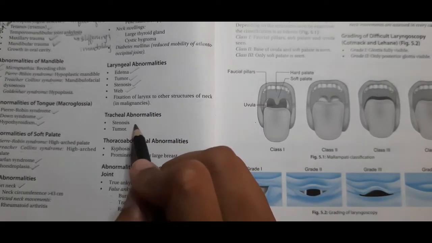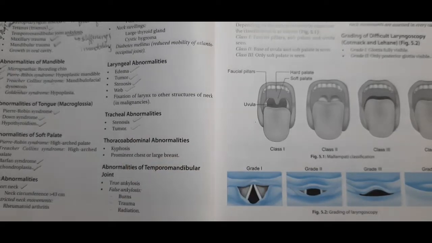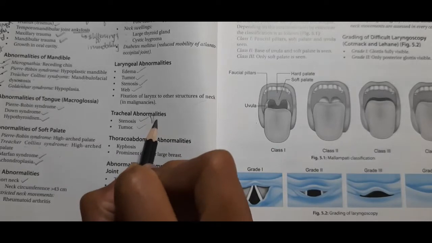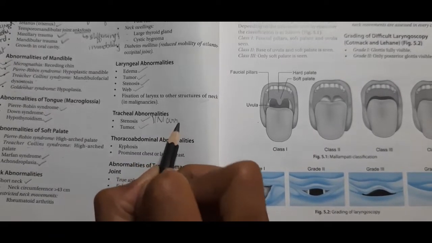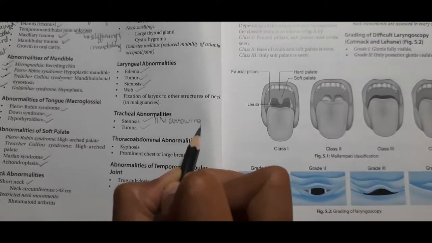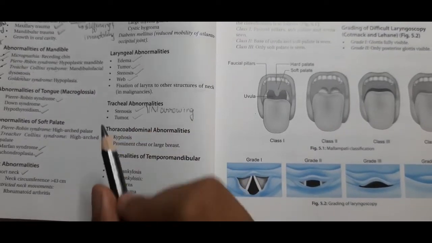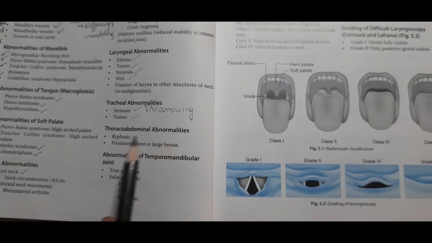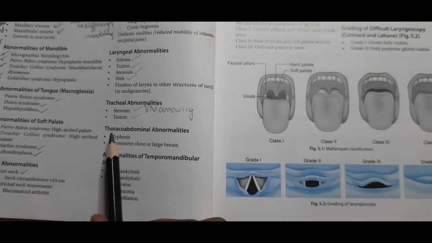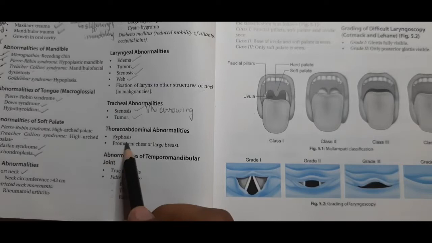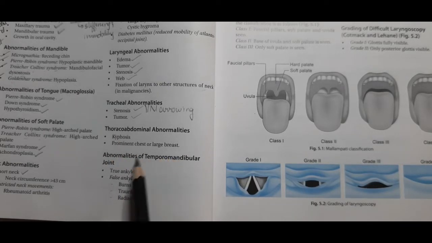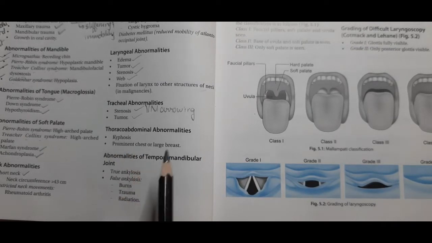Moving to the tracheal abnormalities: stenosis and tumor. What is stenosis? Stenosis is nothing but narrowing of the trachea, and there might be a tumor formation. Moving to the next one, which is thoraco-abdominal abnormalities, that is, near the diaphragm region. There could be kyphosis, a prominent chest, or large breasts. These could also be a cause for difficult intubation or difficult airway.